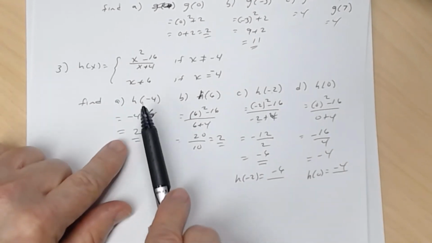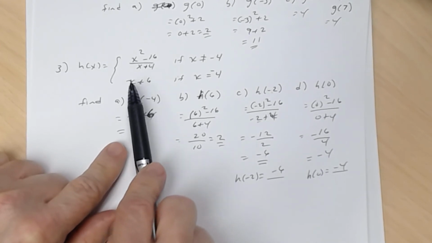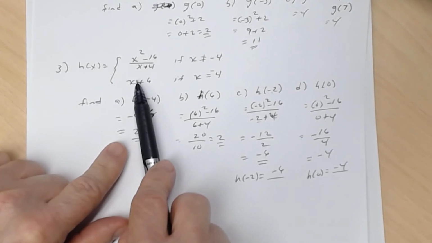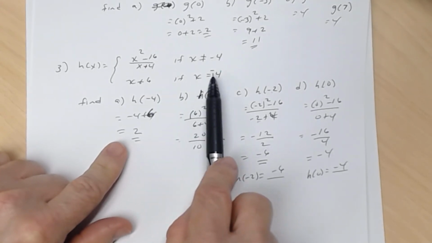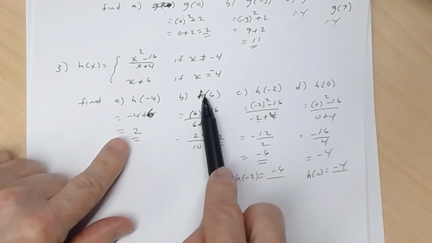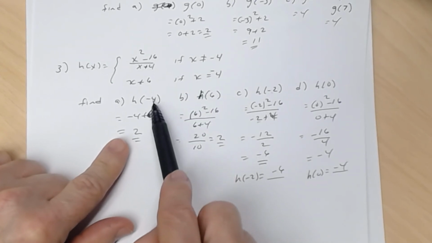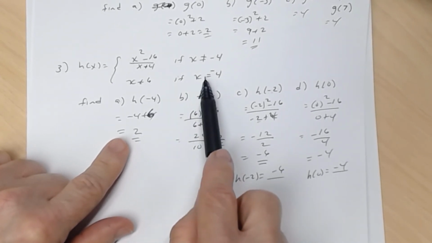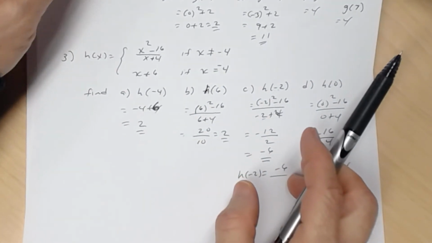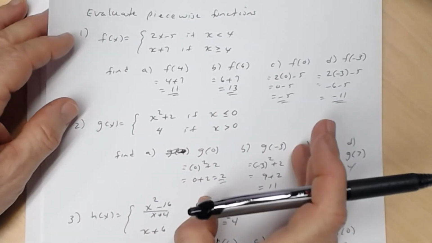Okay, now notice, when was the only time I used this expression? When was the only time I used this one? Well, the only time I used this one was when x was equal to negative 4, and that was this one. Everything else, all these other parts, you would use this one, because this right here is the only one where x equals negative 4. All right, so this is evaluating piecewise functions, so it's not a difficult thing.